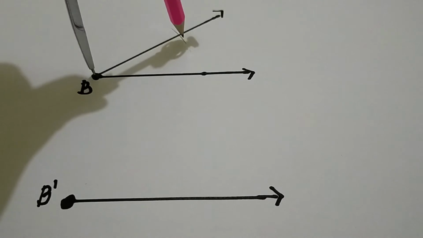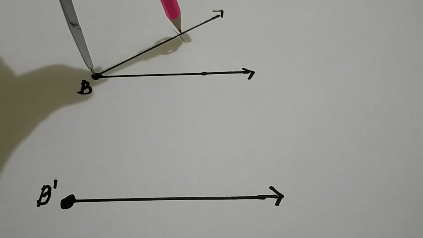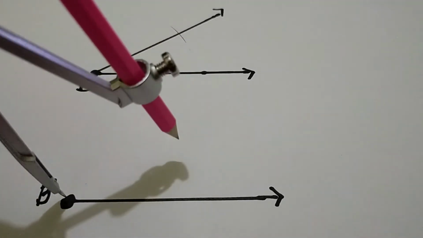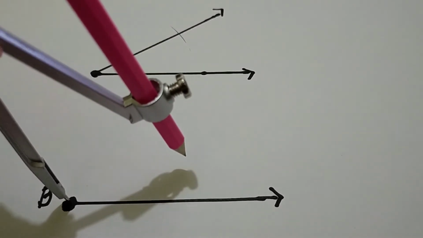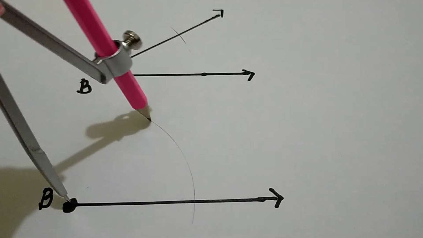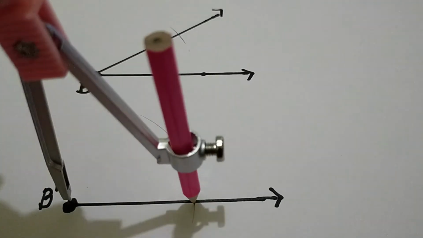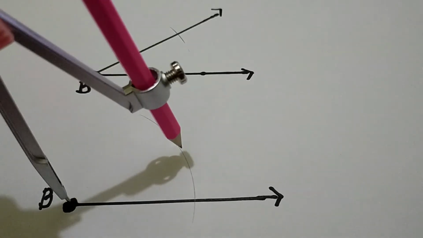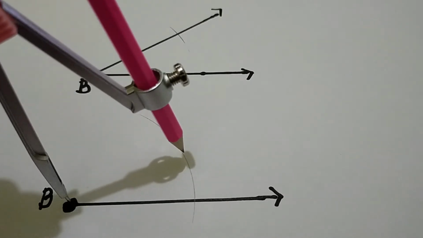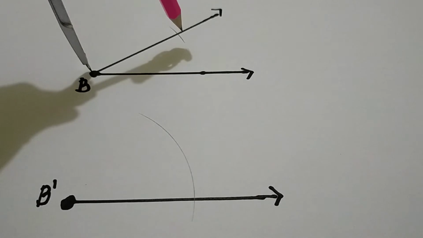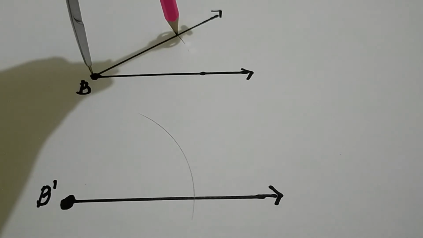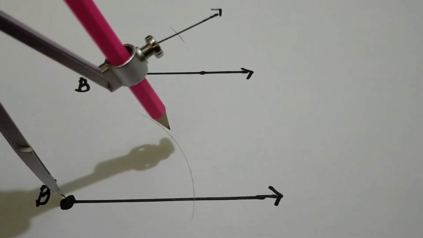So with the same opening, you have to do it also with the ray. Do not adjust the opening of your compass. You have to draw an arc with the same opening. Remember, I didn't adjust the opening of the compass. So we have here the same opening of the angle, and this one, the same opening.